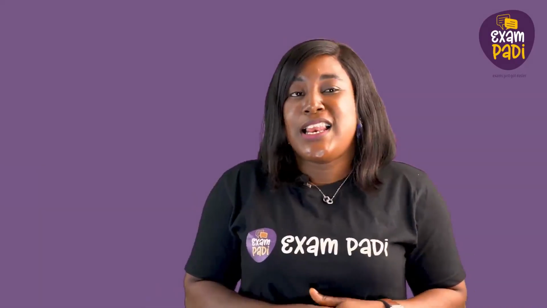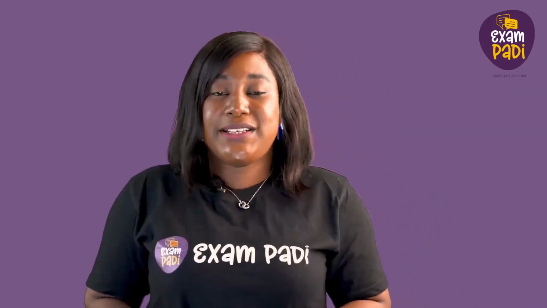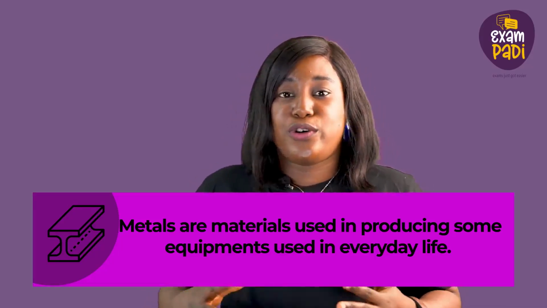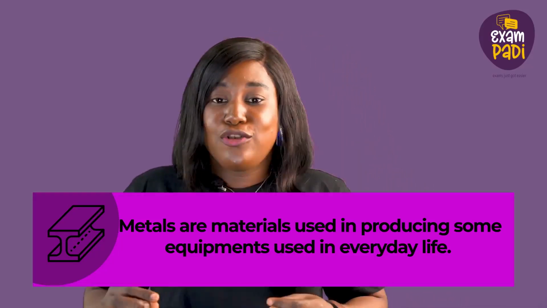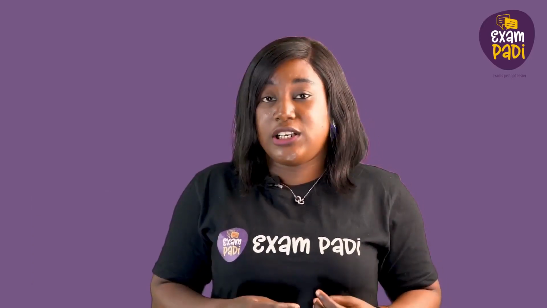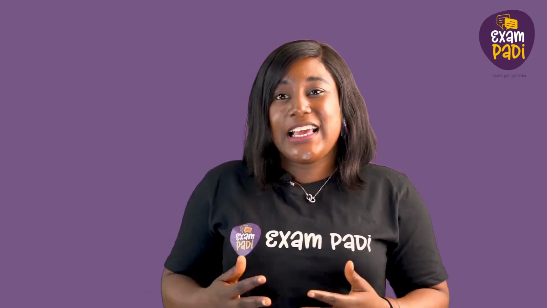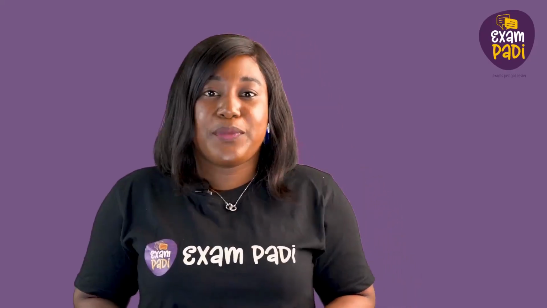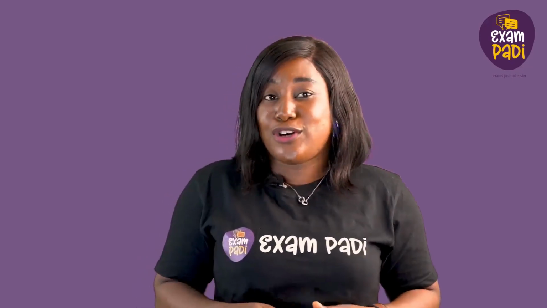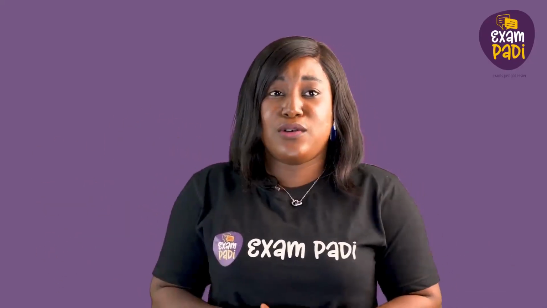But first, let us define metal. Metal are materials used in producing some equipment used in everyday life. Metal are usually solid, but a few ones are in liquid or powder form. They are made from raw forms called ores. Metal come in different forms such as rods, tubes, plates, wires, bar, liquid, and so on and so forth.